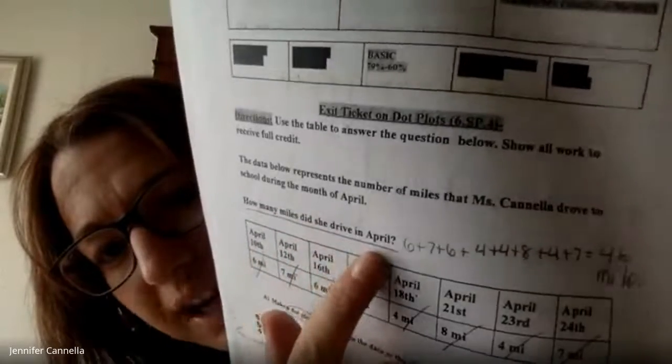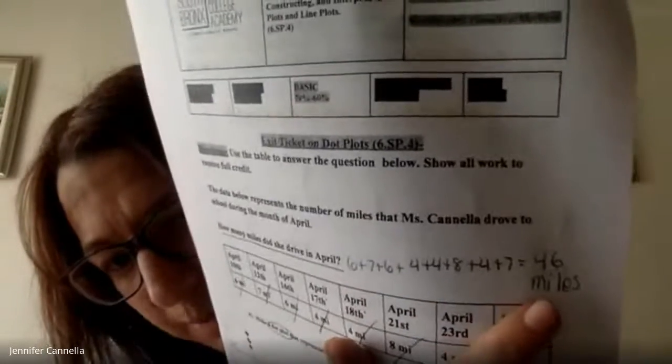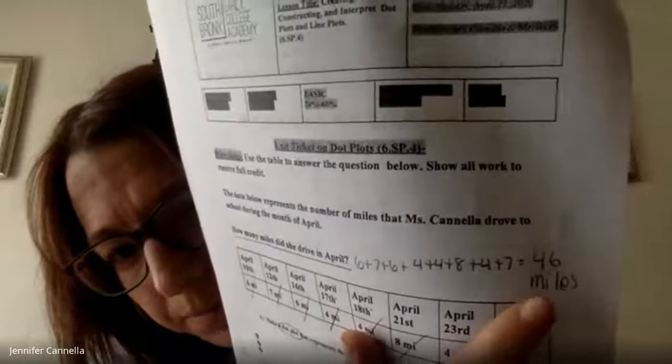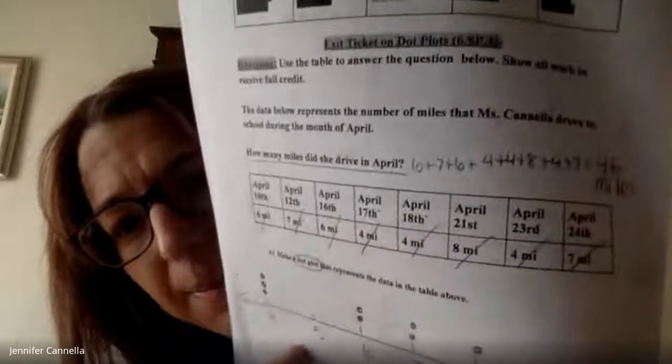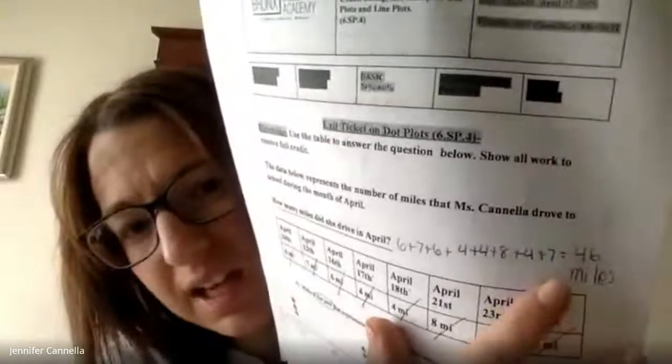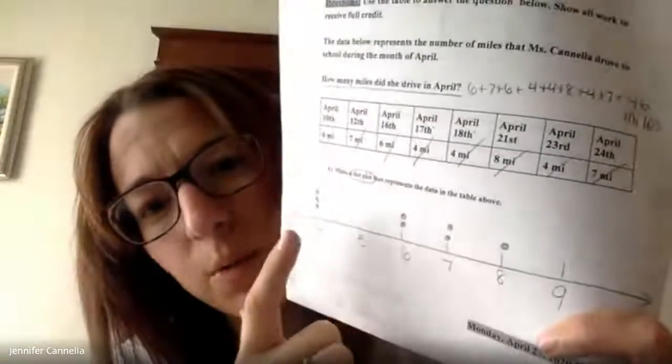Let me show you, because people are not getting what we're asking. So here there's a question. It says, how many miles did she drive in April? You added it all up, you get 46 miles, as Omar just discovered with me. That's the first part. 46 is the total. 46 is how many miles in all. Now we're going to make a dot plot. So you're going to go 4 to 9. You're going to count by ones. 4, 5, 6, 7, 8, 9.